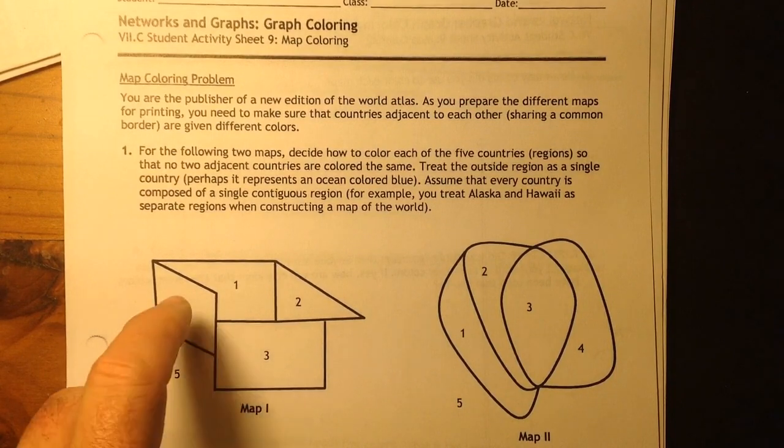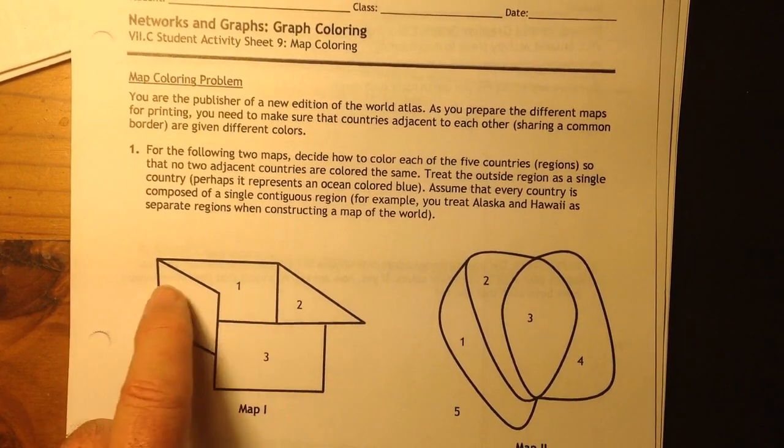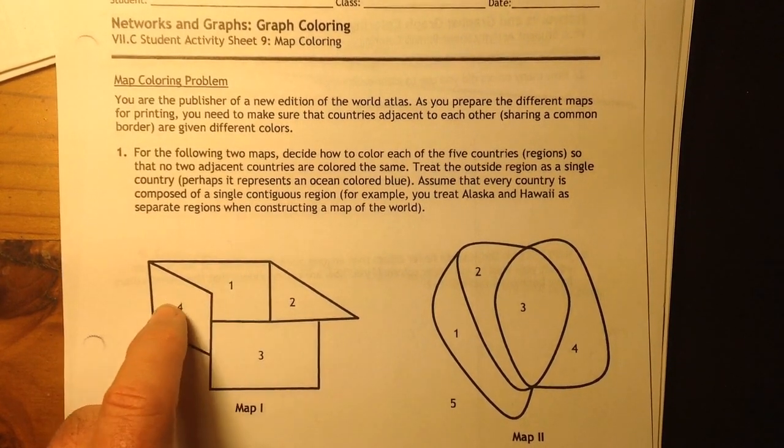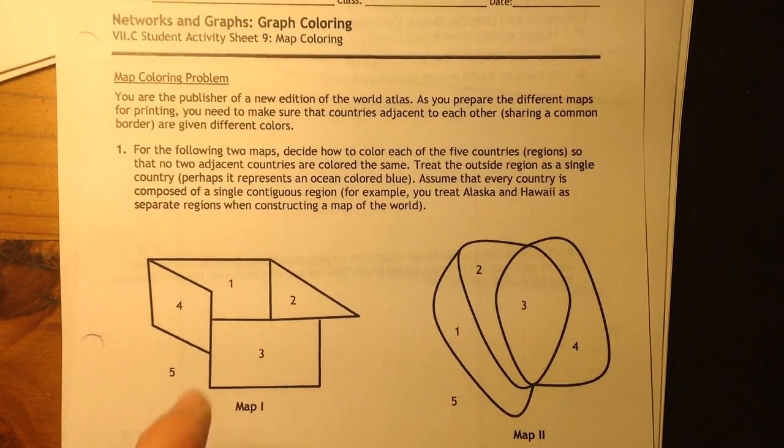All right. So for example, in this, if we assume that these are countries here, we don't want 1 and 4 to be the same color because they're two different regions. Same thing with 3 and 4 or 1 and 3. We don't want those to be the same color.